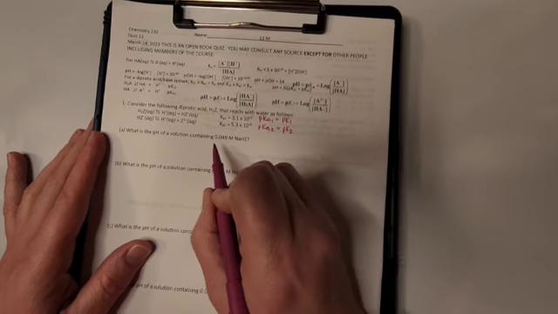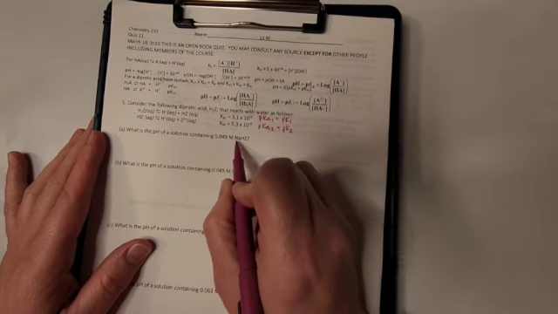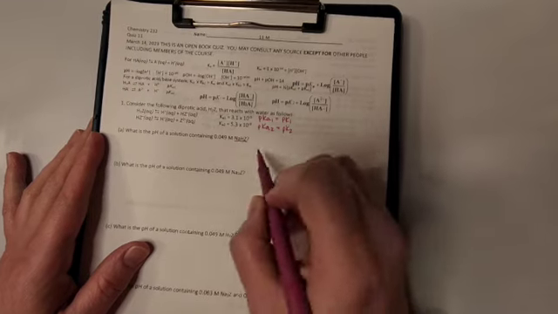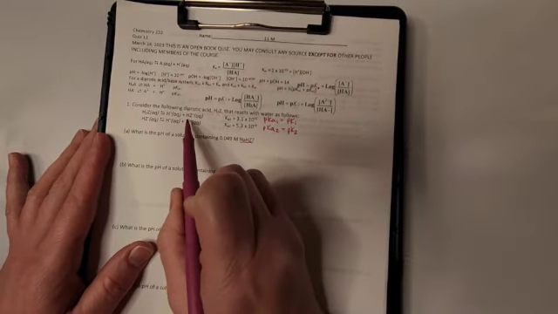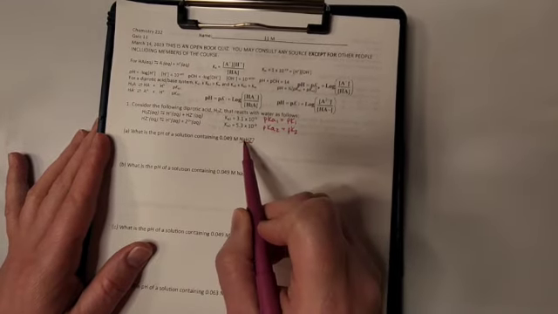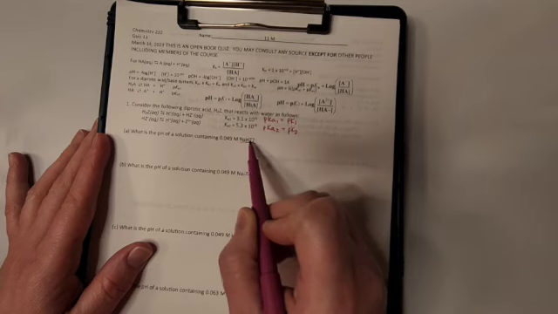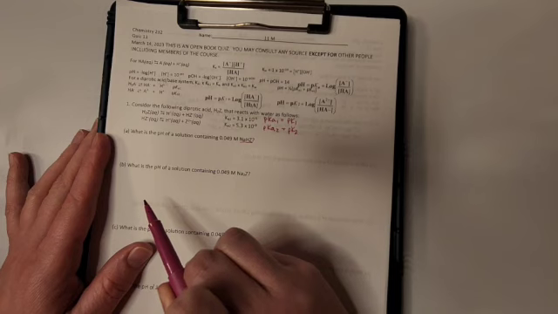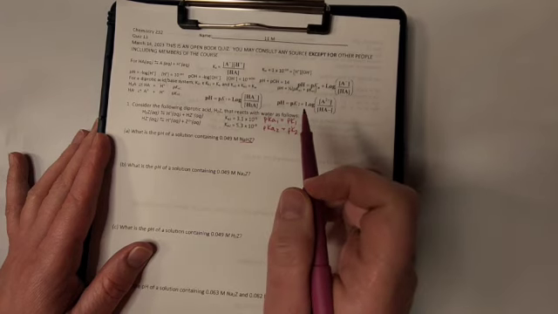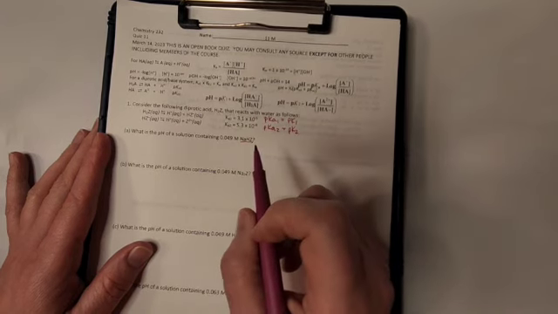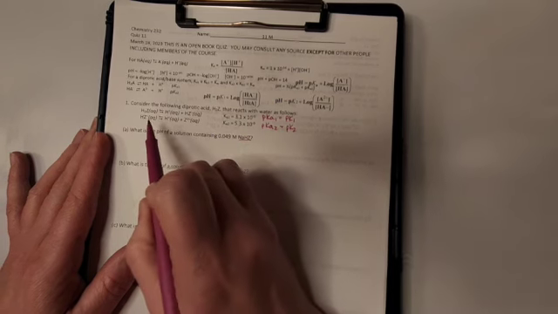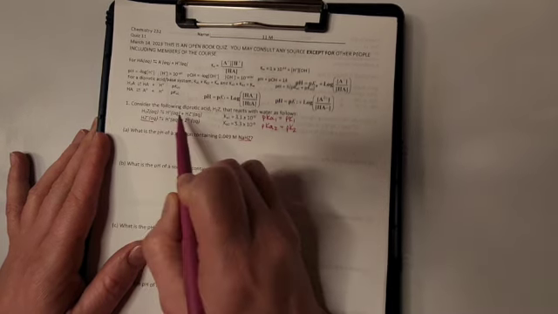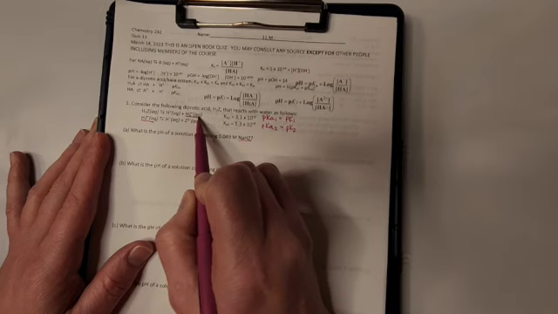Okay. So for part A, we are looking at NaHZ. If you look at our reactions here, when this dissociates, it's going to be HZ minus and Na plus. So the sodium is a spectator. It's just not going to react, and you can pretend it's not even there. But HZ minus is in both Ka2 and Ka1.